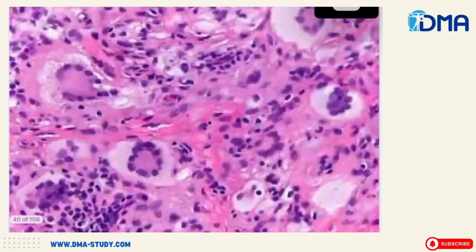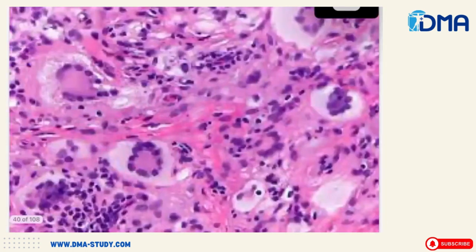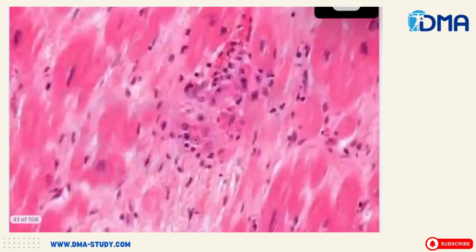Okay, then what are these cells? These are the Touton cells. Touton giant cells are seen in xanthoma.